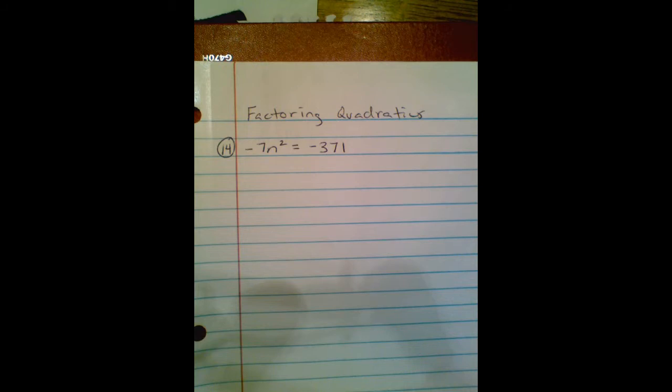So, going to jump down to 14. We worked a few of them on Friday from the first part. You guys should be able to figure those out. It's mostly Algebra 2, Algebra 1 review. So, start with 14. Negative 7n squared equals negative 371. Going to solve for n.